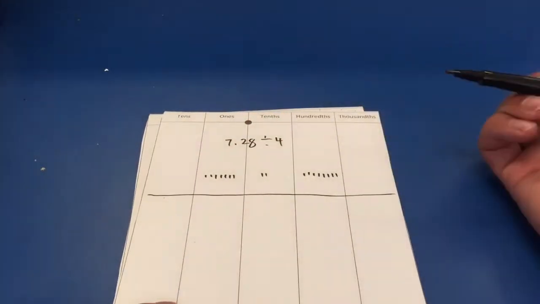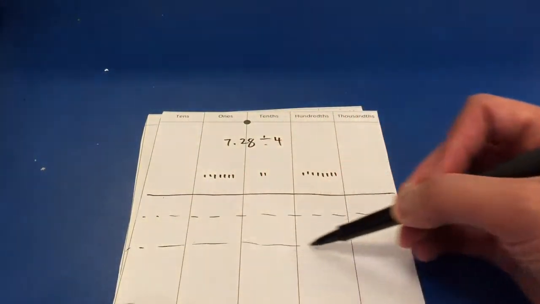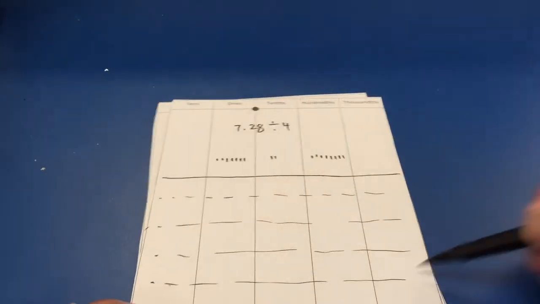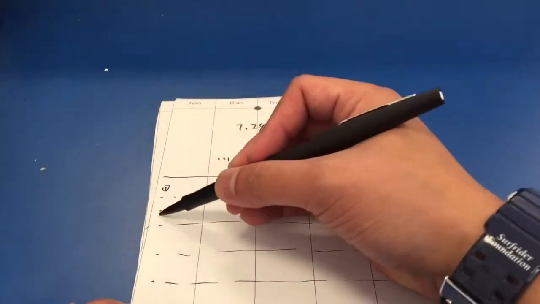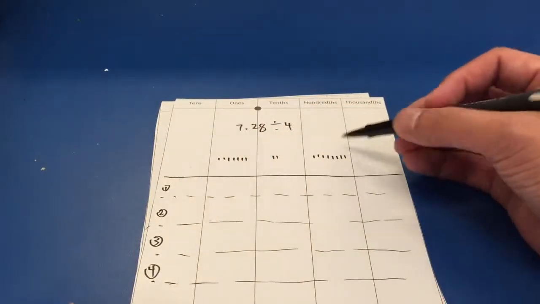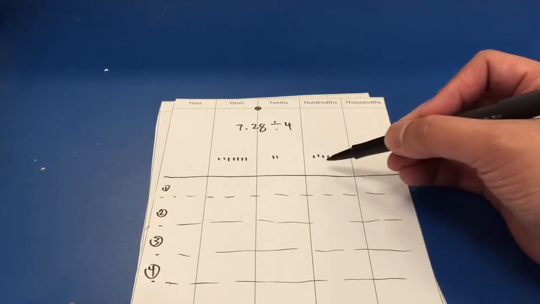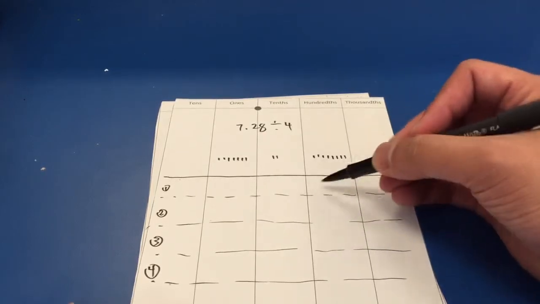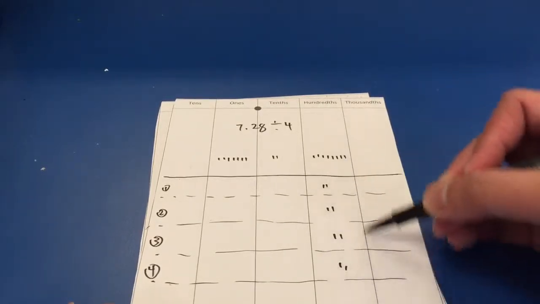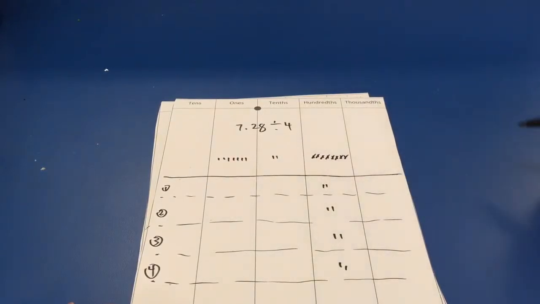Now I'm dividing it into 4 equal groups. So I'm going to draw 4 groups here. Here's group 1, 2, 3, and 4. So I'm going to take my hundredths first. So I have 8/100 and I know that I can give 2 to each group. So I just used 8/100, all 8 of these.